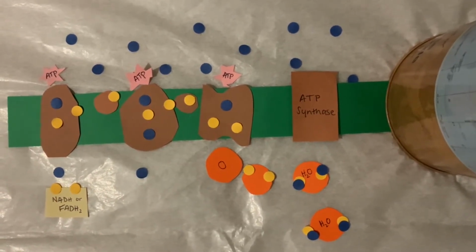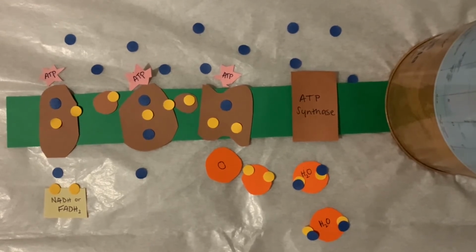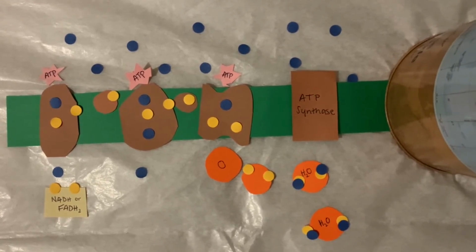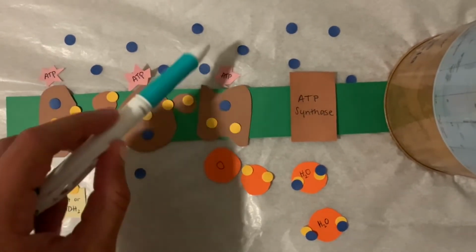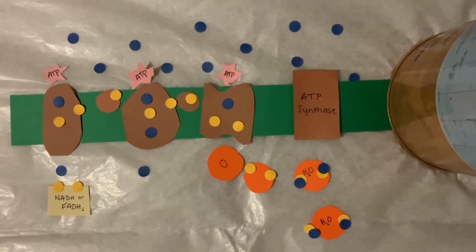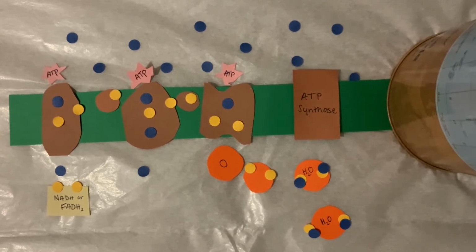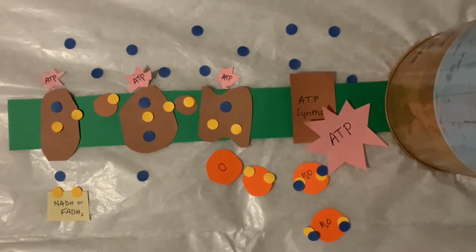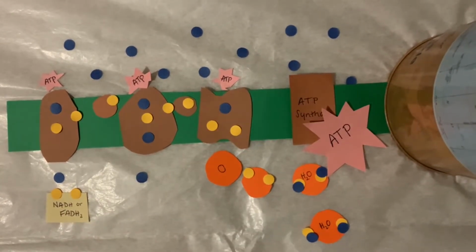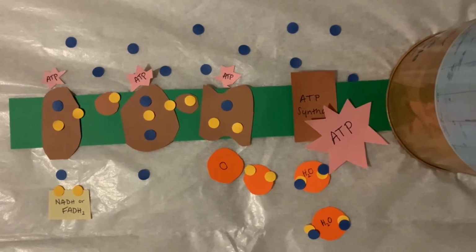Using the energy that is released from the transfer of electrons, hydrogen ions, or protons, are transferred across the mitochondria's inner membrane, as shown here by the blue circles. This process where protons are transferred across the membrane to create an electrochemical gradient is called chemiosmosis. These ions transfer back across the membrane through a turbine, ATP synthase, to create a lot of ATP, as shown here. This process produces most of the energy in cellular respiration.